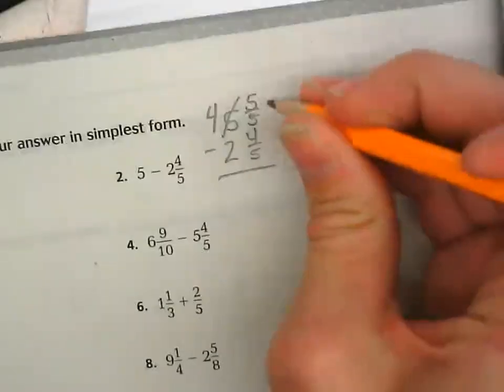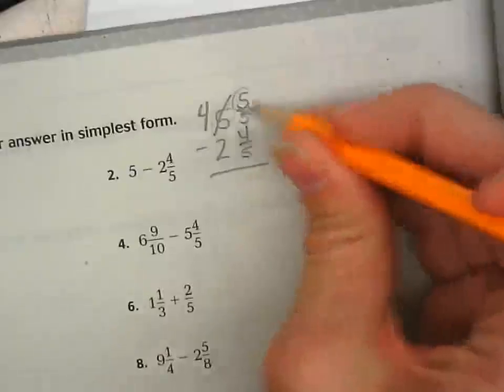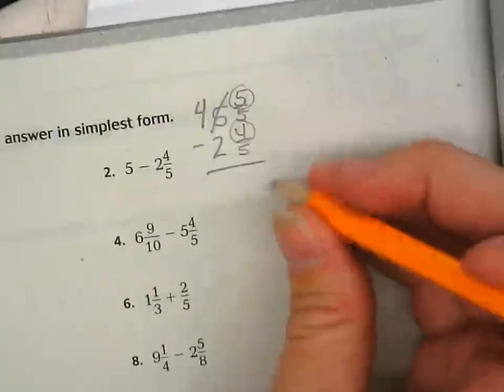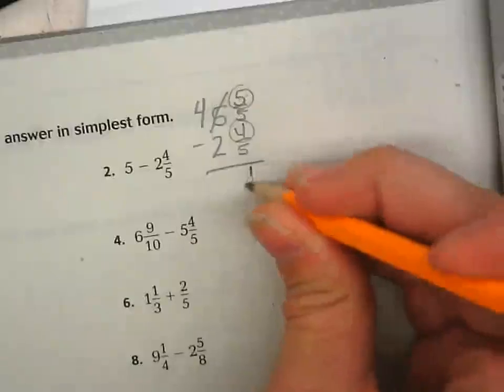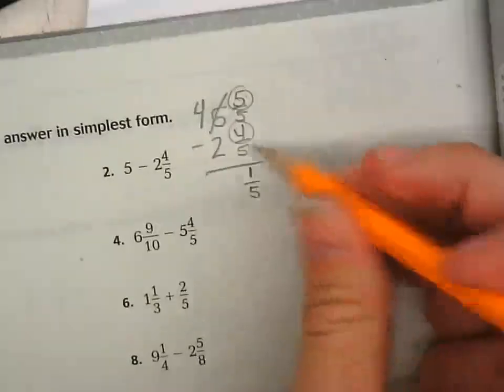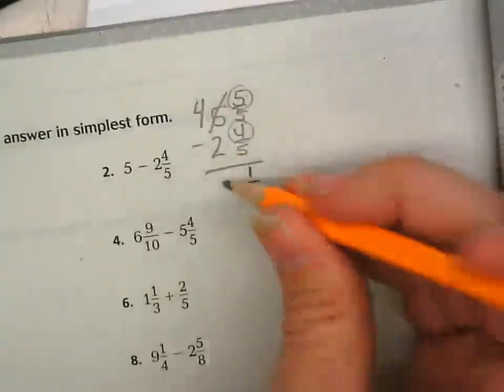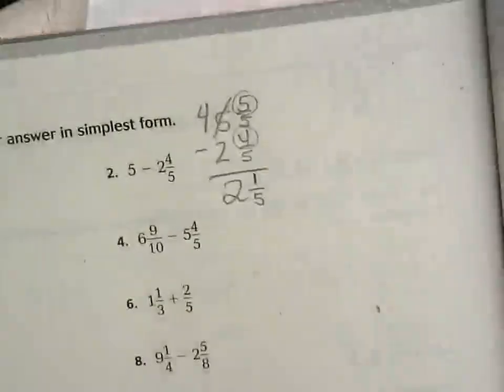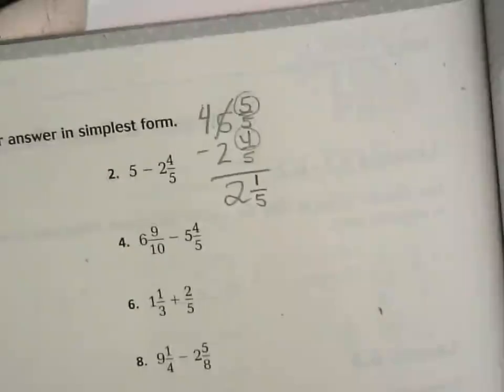Right, 5/5 is 1 whole. So now I can do 5/5 minus 4/5 equals 1/5. And then 4 minus 2 equals 2. So the answer is 2 and 1/5.